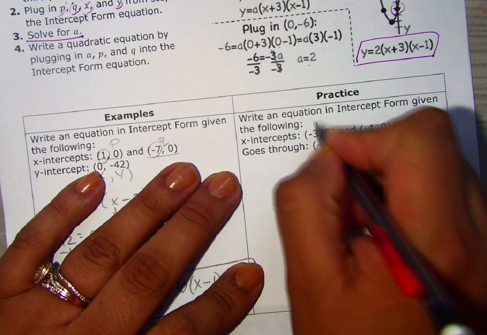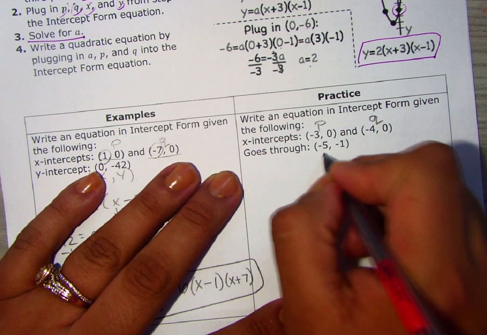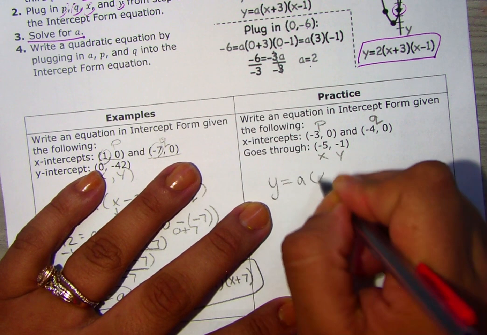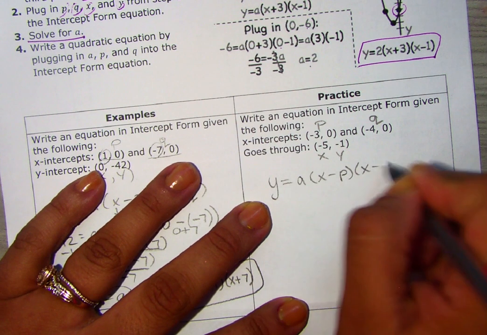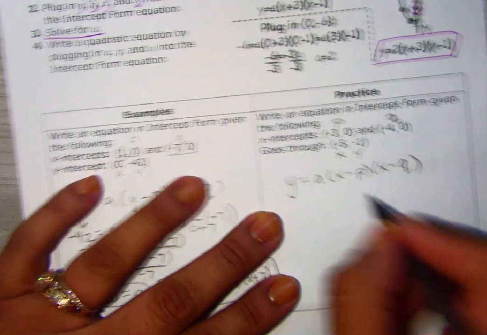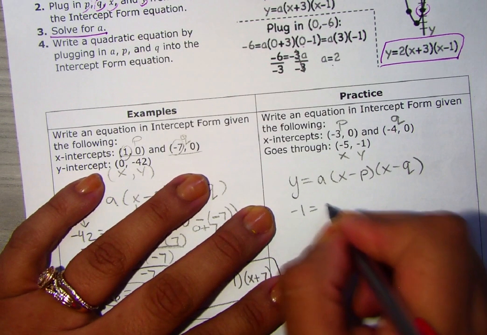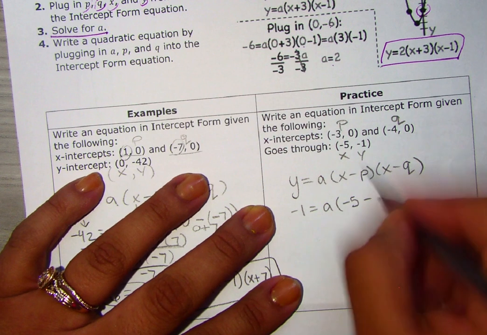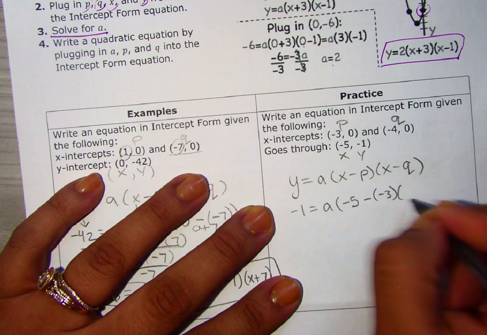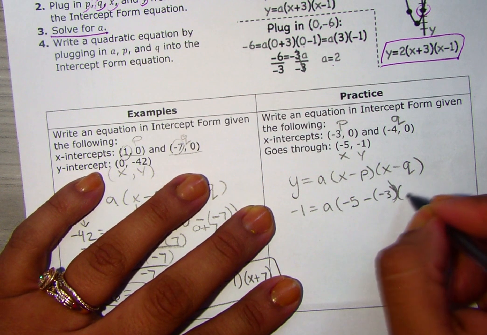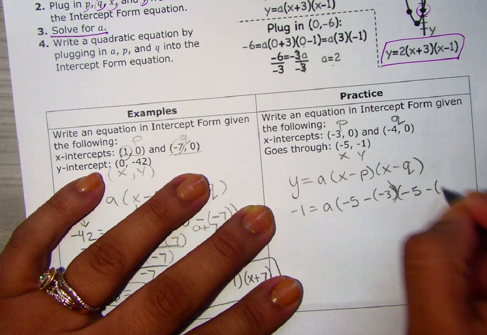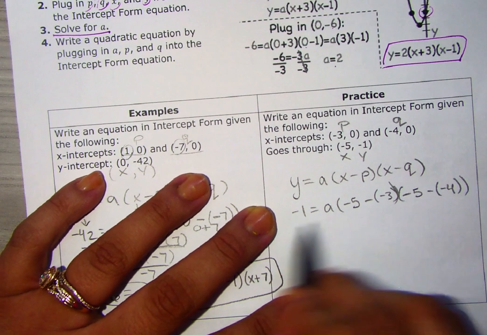So this is your P, this is your Q, this is your X and Y, and then the template is A, X minus P, X minus Q, and we substitute. Negative 1 equals A, X is negative 5 minus P, which is negative 3, and then X is negative 5 minus your Q, which is negative 4. All right, a lot of negatives, so just keep track of them. Let me zoom in.